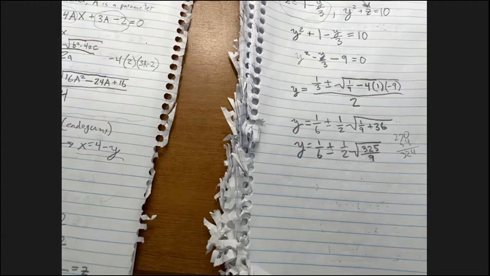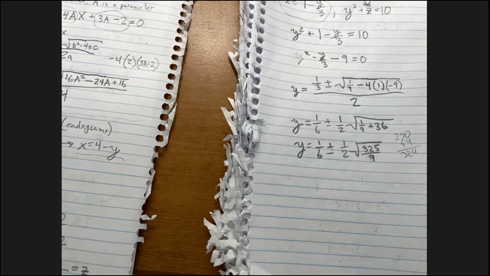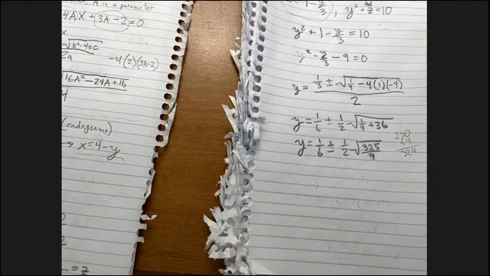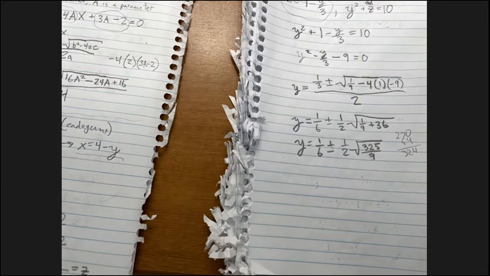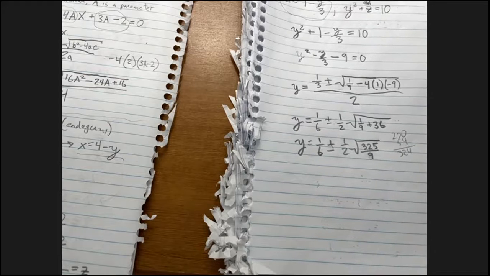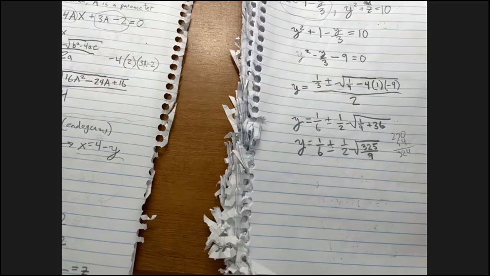So I think I'm going to use Google to get a decimal approximation, and then we'll just pretend that we're getting close enough to this. I'm going to look for the square root of 325 over 9 and get 6.009, that's like 6.01. I'm going to divide that by 2, and then assume it's positive and add 1/6 to it.